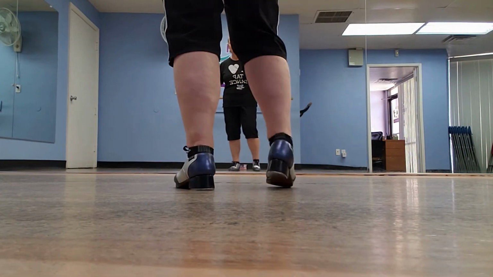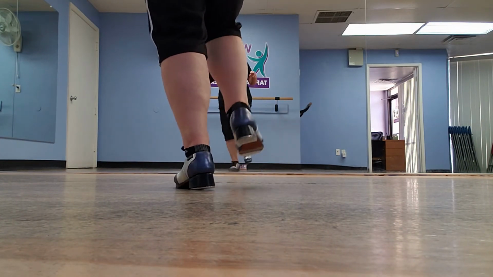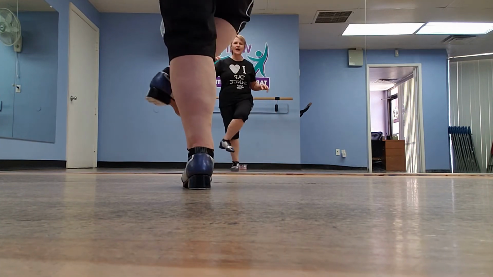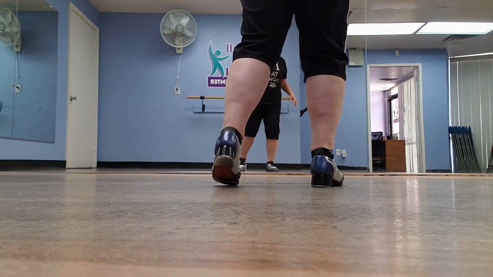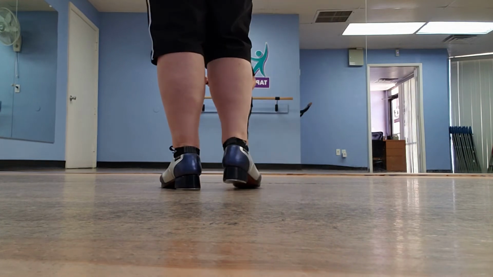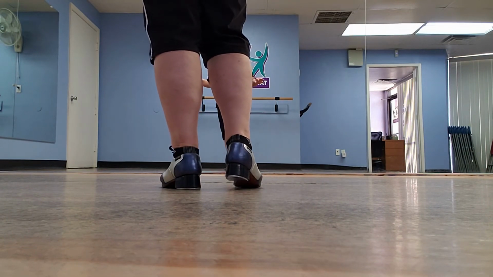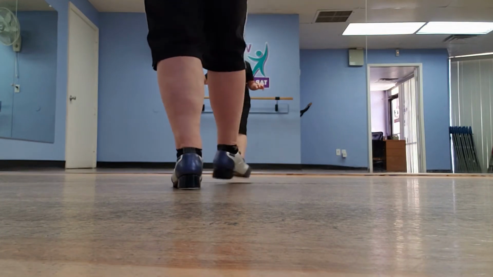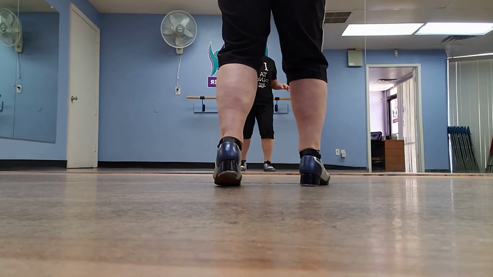So all together, it's going to be shuffle, hop, shuffle, step, shuffle, step, shuffle, hop, flat ball change. Let's do that again. 5, 6, 7, shuffle, hop, shuffle, step, shuffle, step, shuffle, hop, flat ball change.